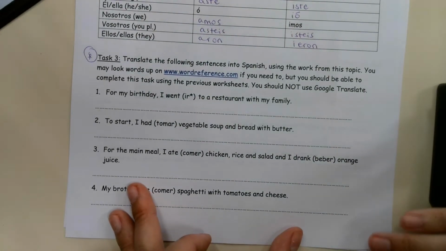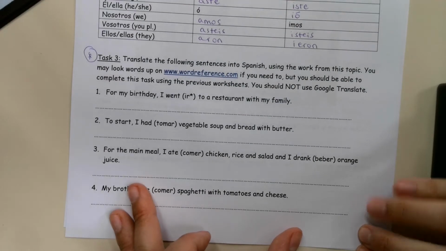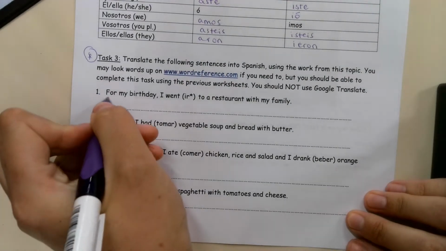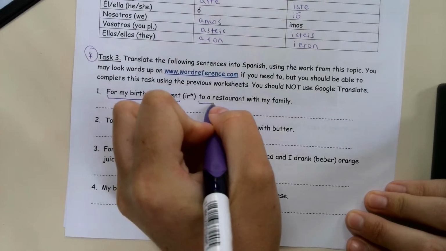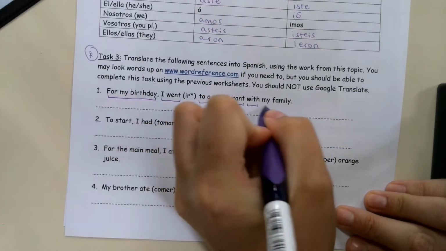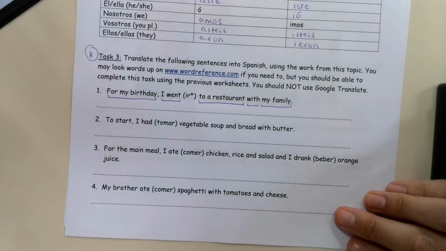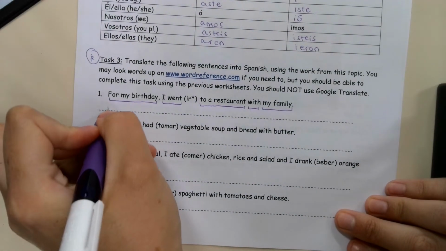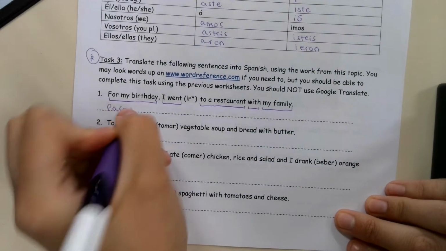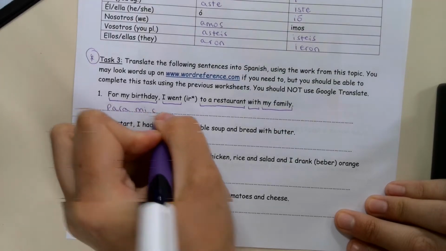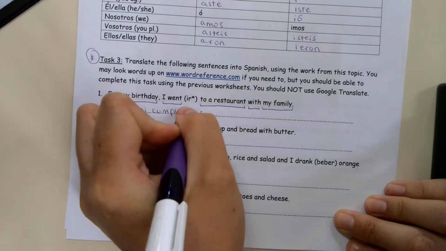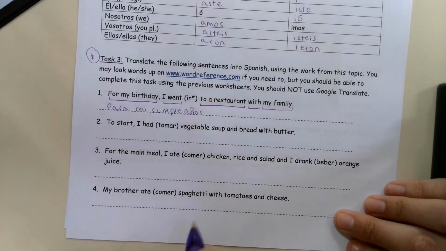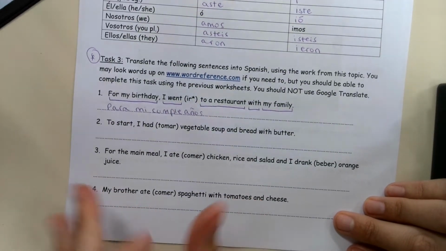For my birthday, I went to a restaurant with my family. So we're going to break that sentence into sections because that's the easiest way to do it. Okay, so we've got some little sections there. For my birthday. Para mi cumpleaños. Squiggle on our n. Cumpleaños is a word that they often put into GCSE to make sure that you remember it.